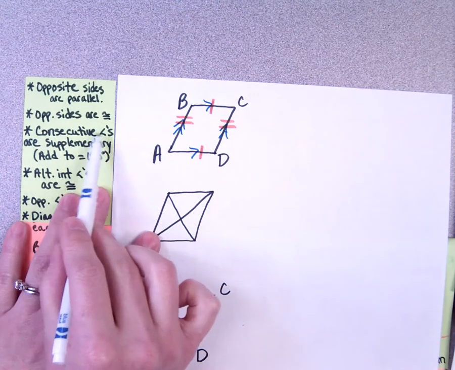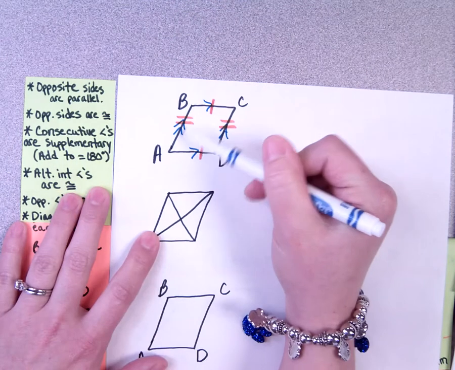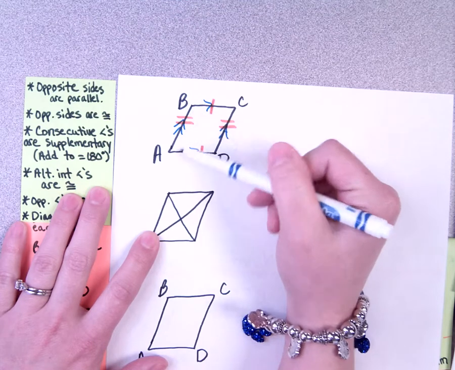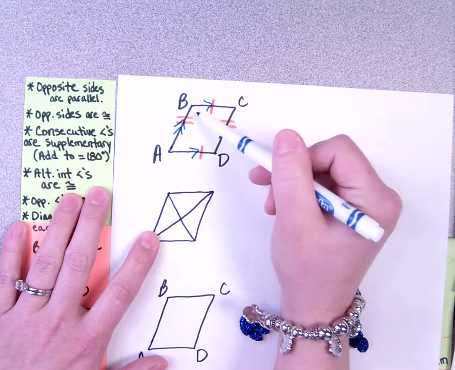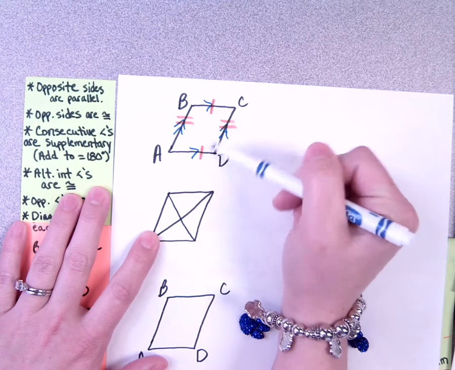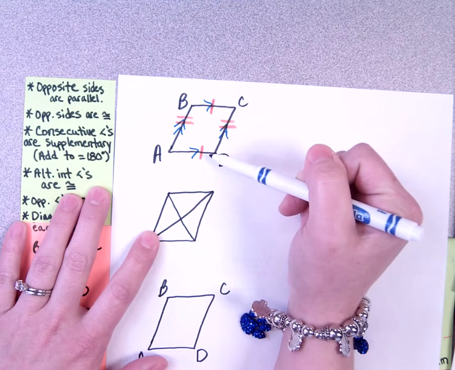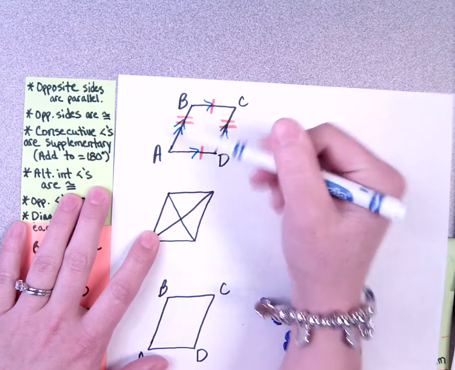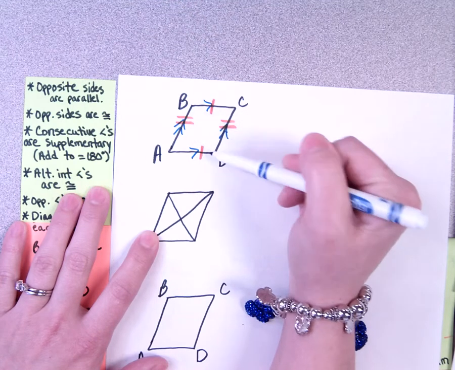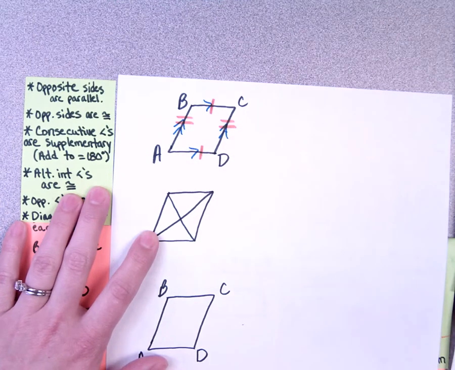This one says that consecutive angles are supplementary, which means they add to be 180. So that means A and B, those are consecutive because they're next to each other, so those add to be 180. B and C, those are consecutive because they're next to each other, so those add to be 180. C and D add to be 180. D and A add to be 180. So if you want to write that on there somehow for yourself, you could do that. That A plus B is 180, B plus C is 180, C plus D is 180, and D plus A is 180. And technically it's the angles.